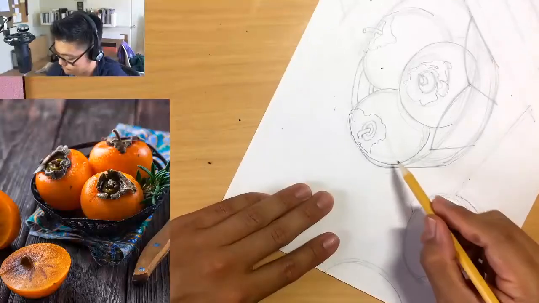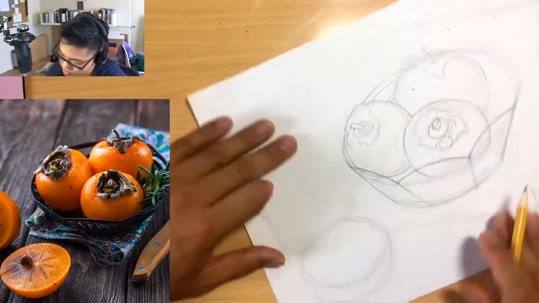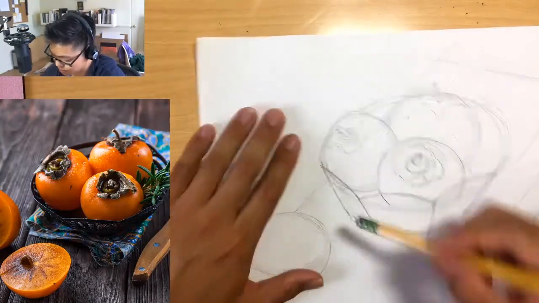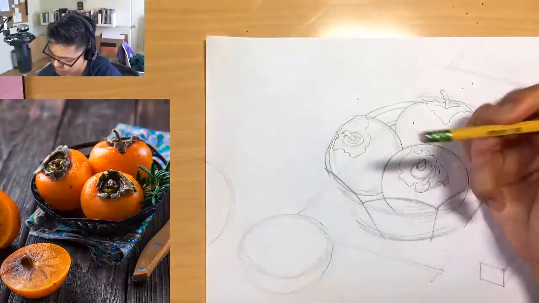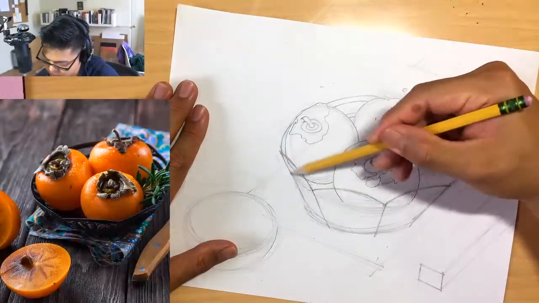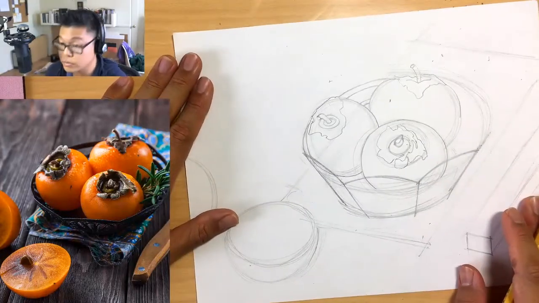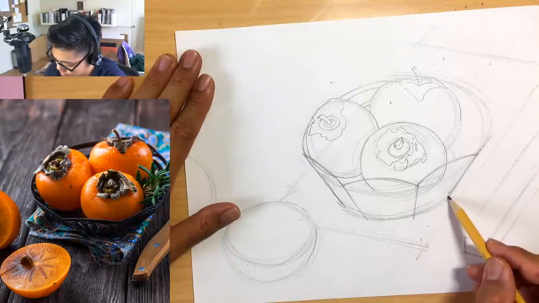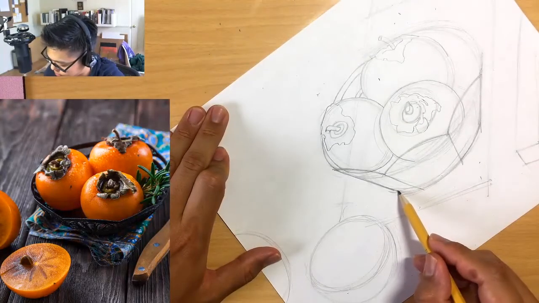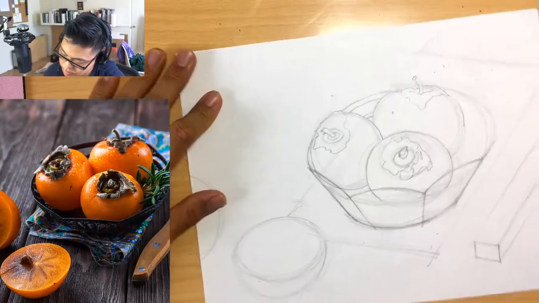Okay. So between here and here too. I'm going to adjust the angle of this line to make it seem like it's tapering down. And the bottom portion of the basket, I'm going to darken that in.